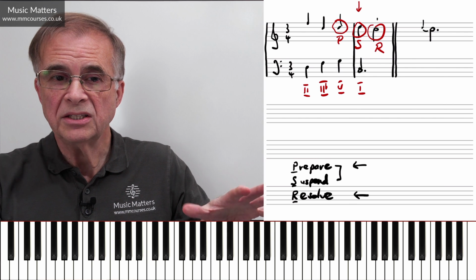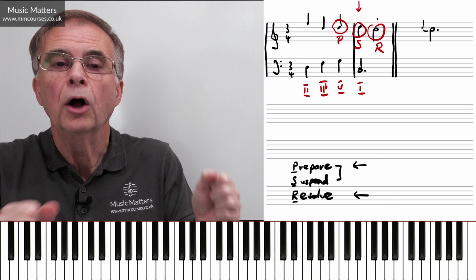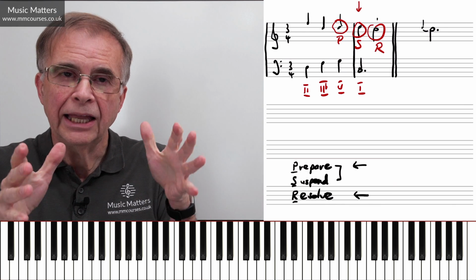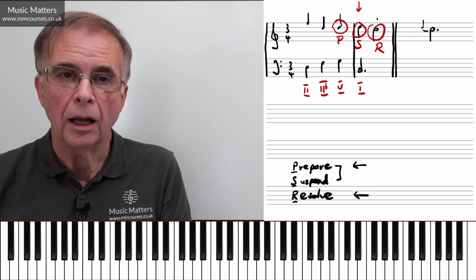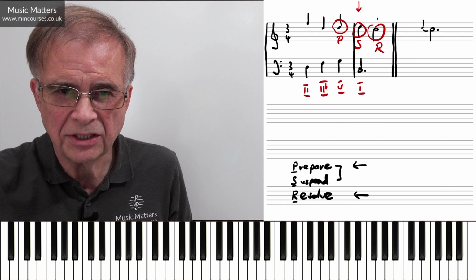So the big difference is it's either prepared, in which case it's a suspension, or it's not prepared, in which case it's an appoggiatura. So I hope that just sort of spells out the difference there.